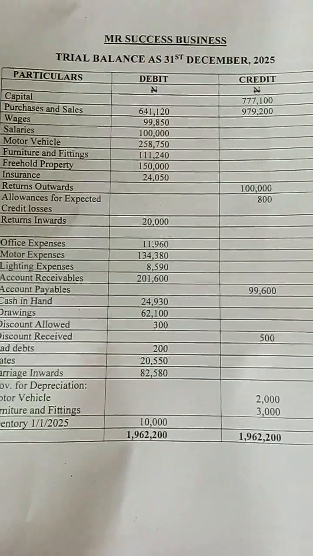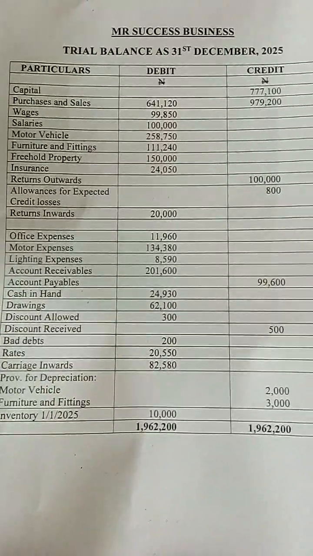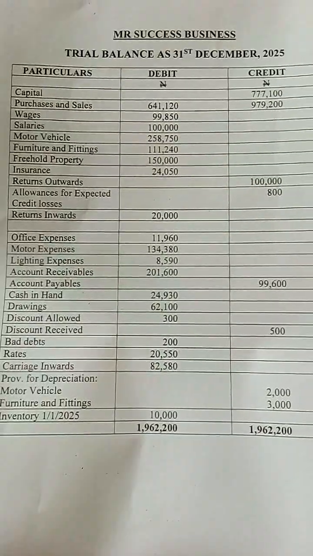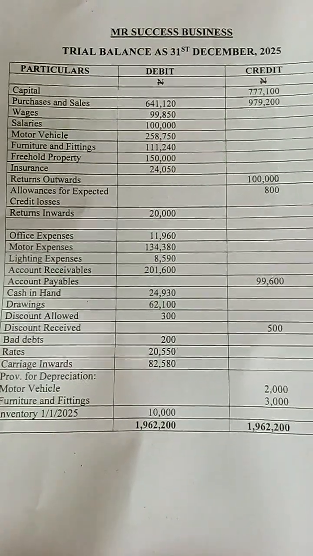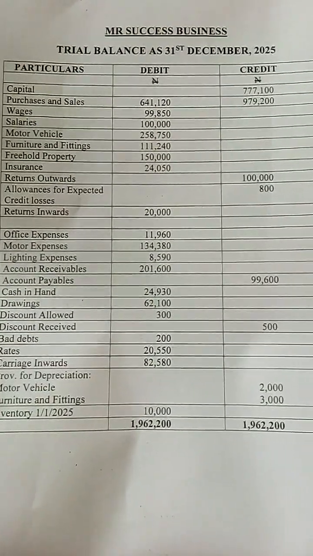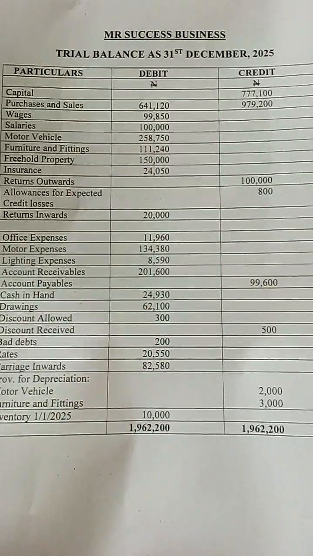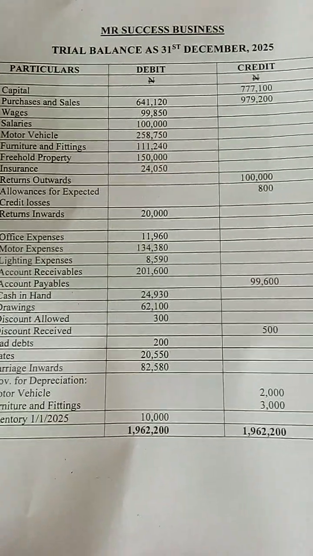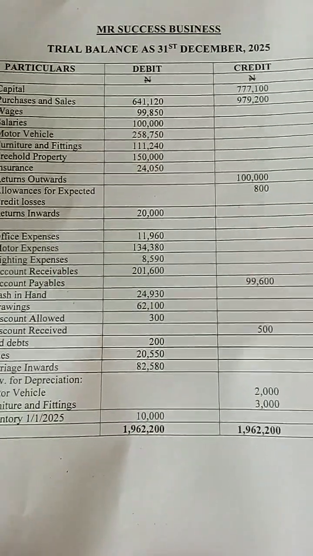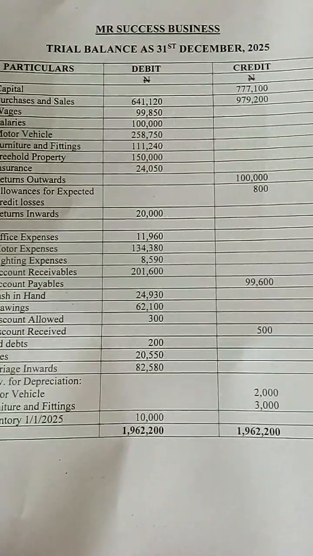Please, you can copy this question down as I go through it for our next class. Mr. Success Business Trial Balance as at 31st December 2025.